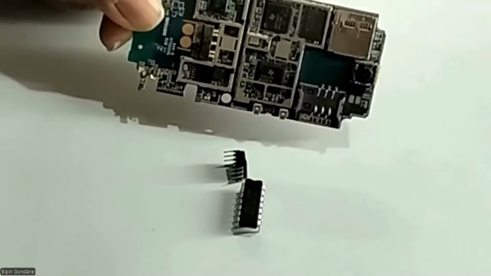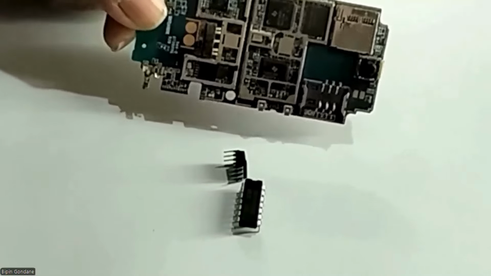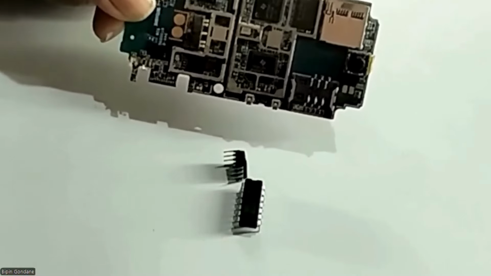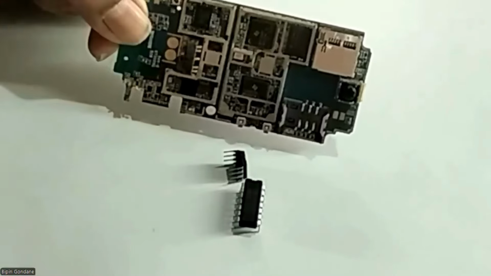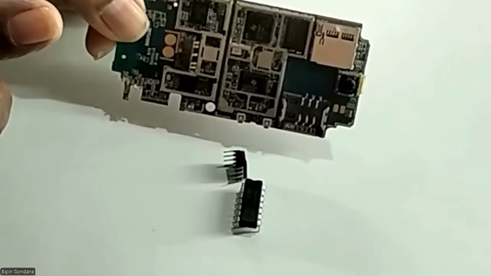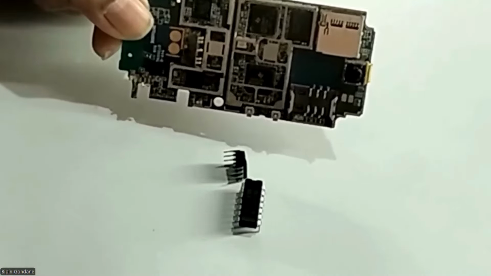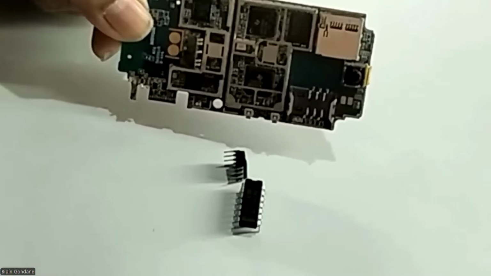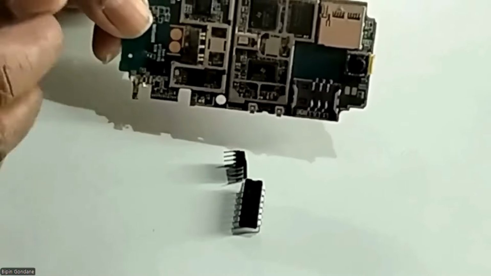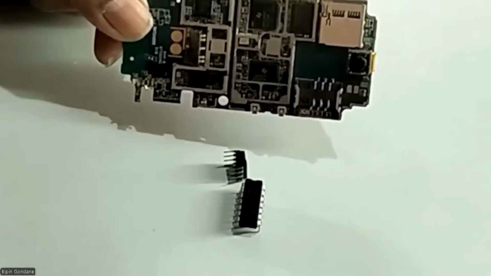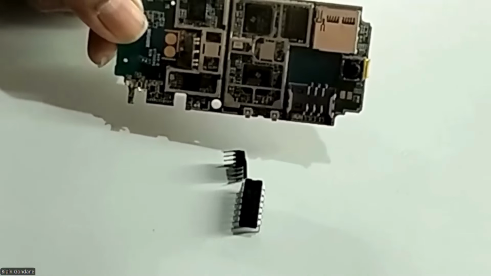Okay, right? So I have shown you the ICs also, and please remember we are discussing active components, right? So ICs, diodes, and transistors are the main parts which come under active components. Passive components we have already discussed. Okay. So please remember, LED is also an active component. Basically, it's a diode. So please remember that is also an active component.